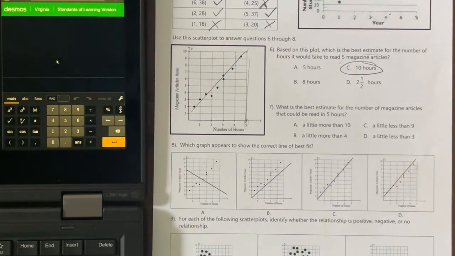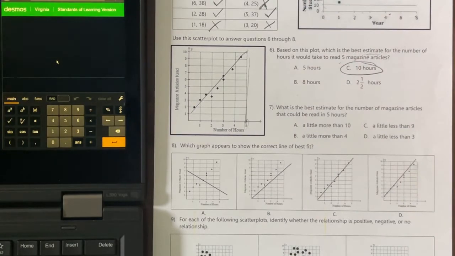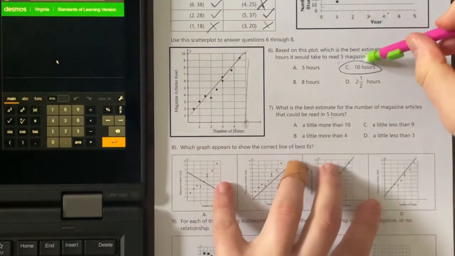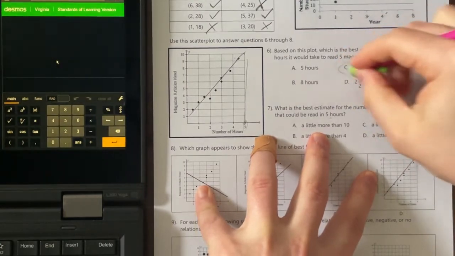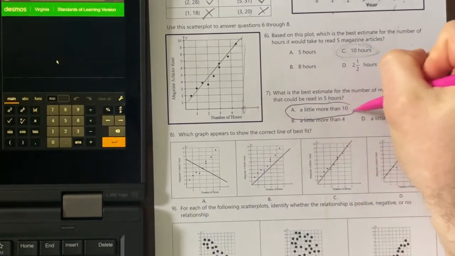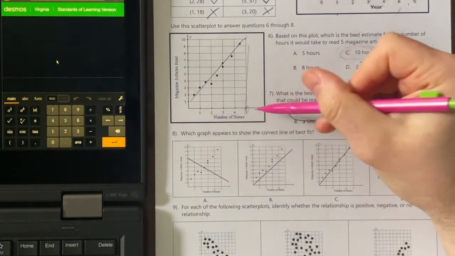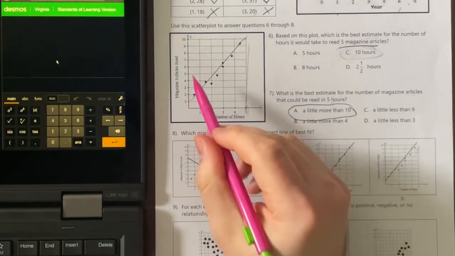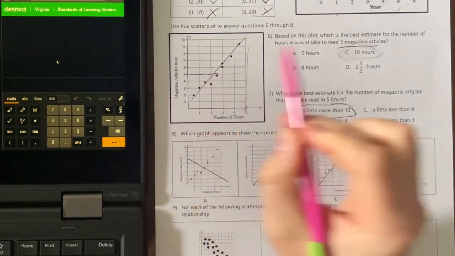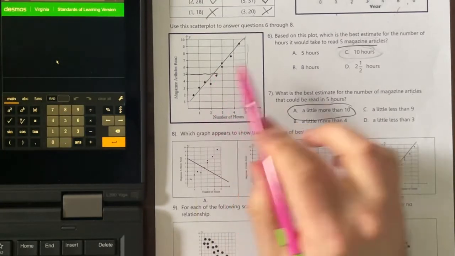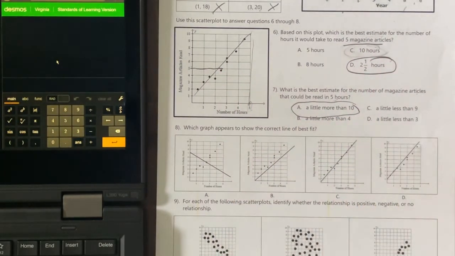For number 7, it says, what is the best estimate for the number of magazine articles you could read in 5 hours? Let's actually back that up. I think I messed up. Let's double check, because I read that wrong. I said 10 articles for 5 hours. However, we're talking about 5 magazine articles. So let's make sure, okay, 5 magazine articles. You could say something between 3 and 2. So yeah, it has about 2.5 hours.